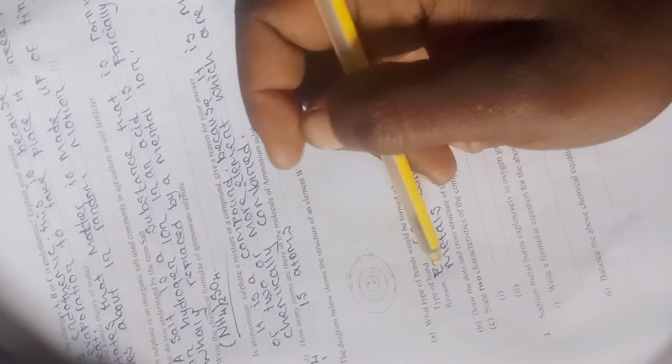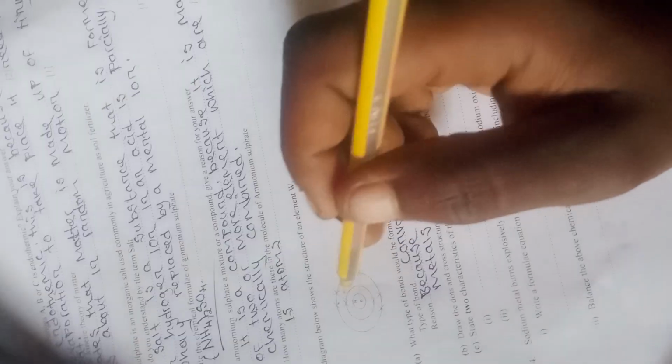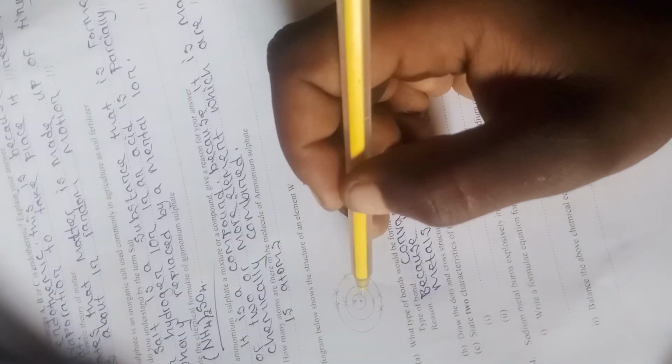Then draw the dot and cross structure of the compound formed when W bonds with the carbon atom. So what is this W? When we go to the periodic table, W has a total of 8 electrons. And the element with 8 electrons is oxygen. So when oxygen reacts with carbon, they form what we call carbon dioxide.